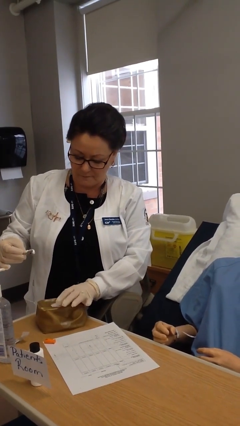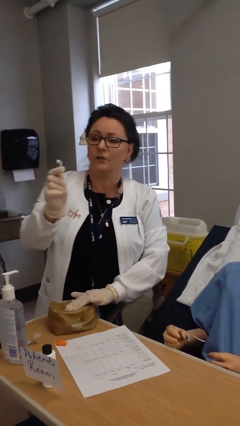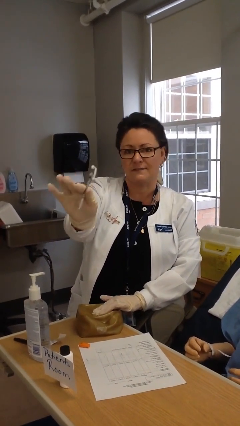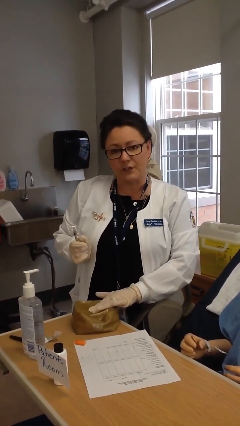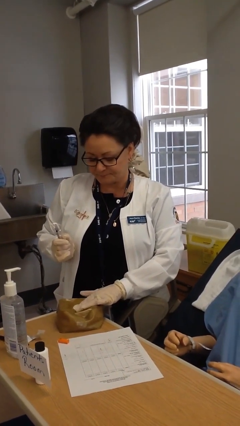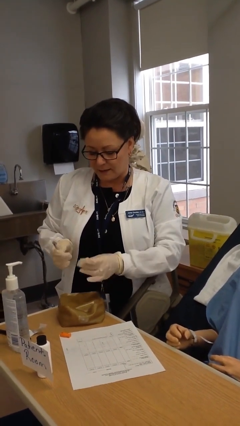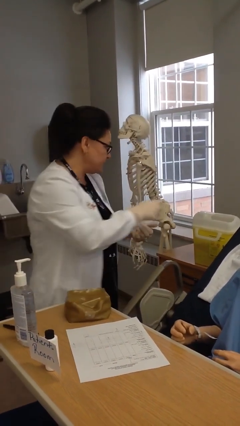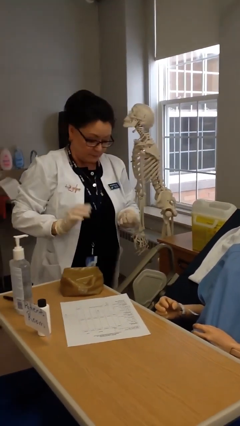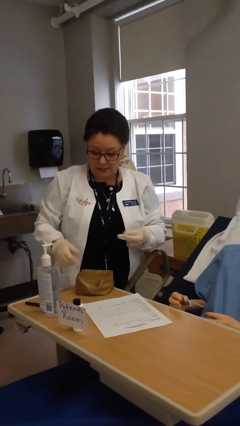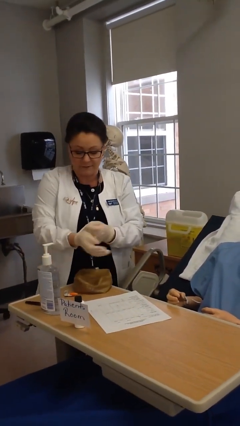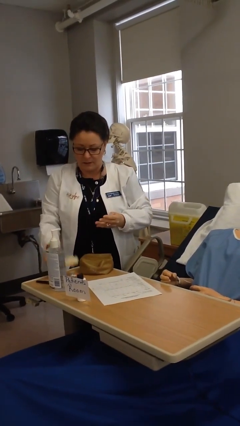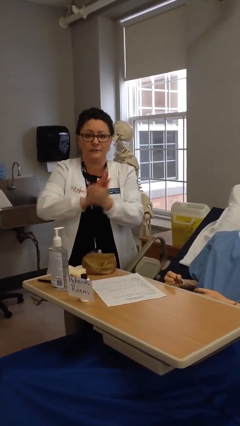Let the swab fall right down on the injection site. Lock our needle with our thumb. That's a one-handed motion. That's a safety lock. Apply gentle pressure for 10 seconds. It's all good. We can put our needle in the sharps container. And we can put our garbage in the garbage. I'm going to remove my gloves. And I'm going to perform hand hygiene.